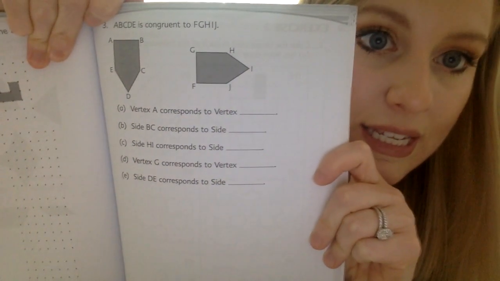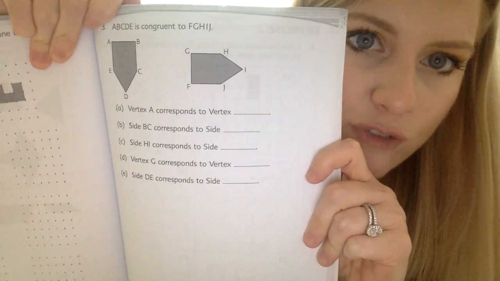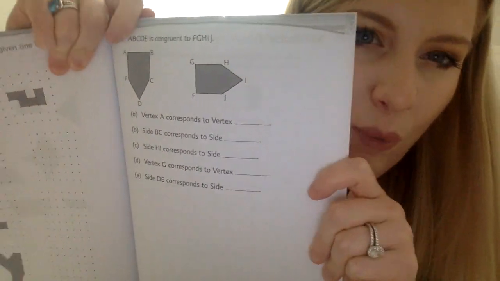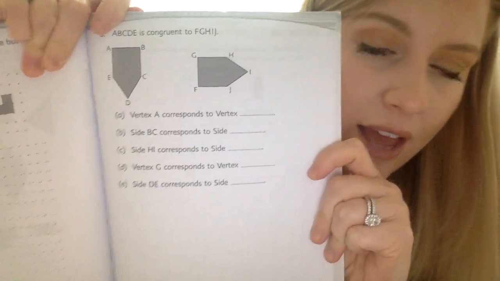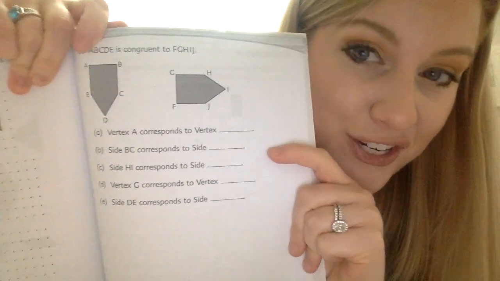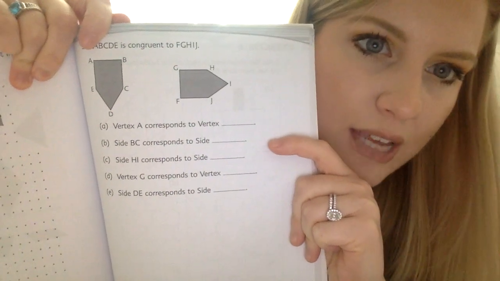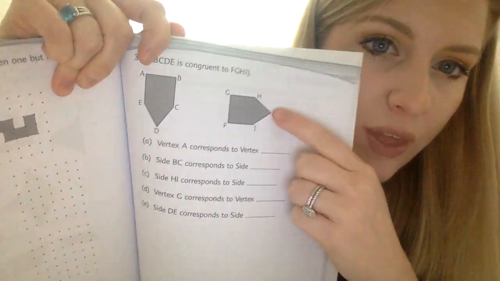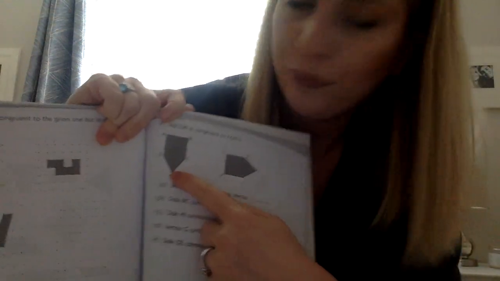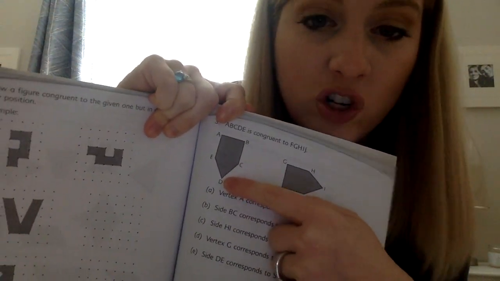A, B, C, D, E is congruent to F, G, H, I, J. However, they are not in the same position. So I, as a mathematician, have to visualize and rotate this figure so that it would be in a similar position to this shape.